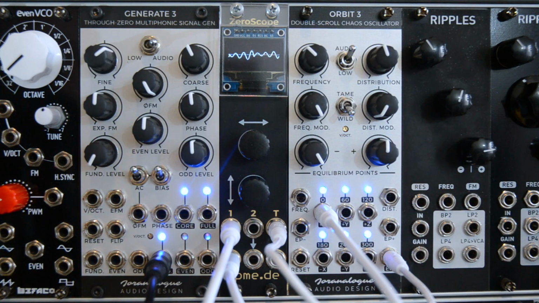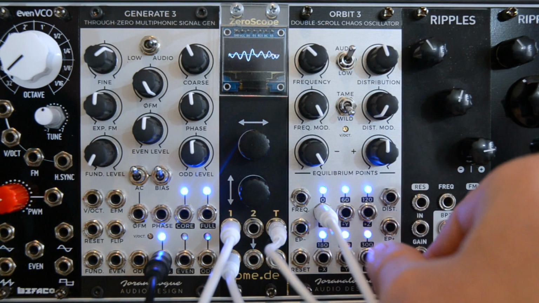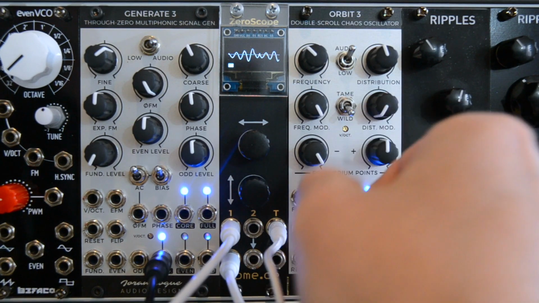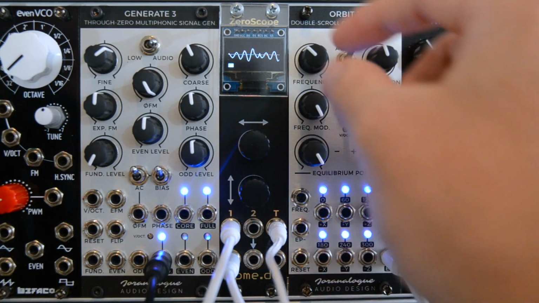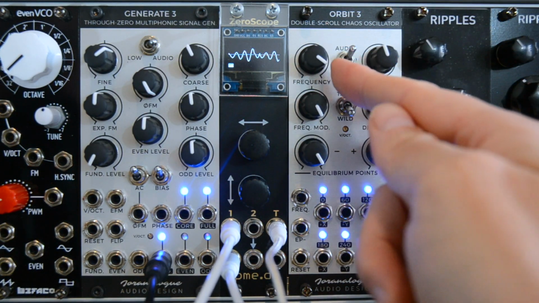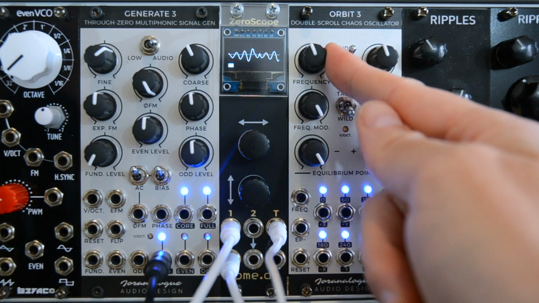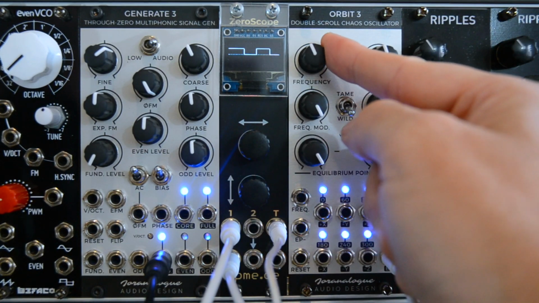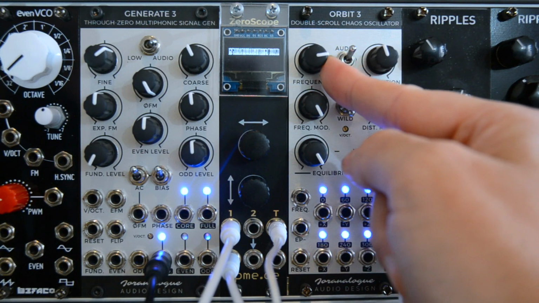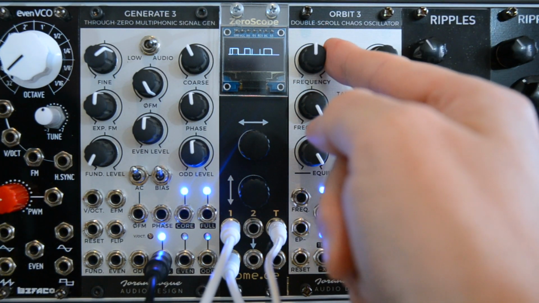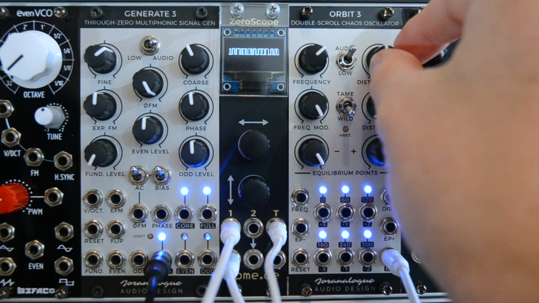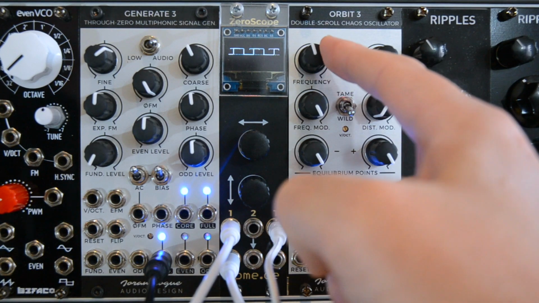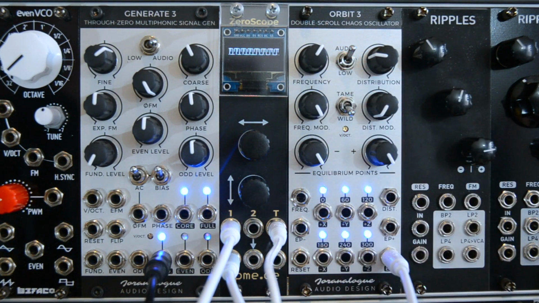At audio rates, this results in a more digital sounding noise. At stable settings, the signal coming from the EP output is a pulse wave.